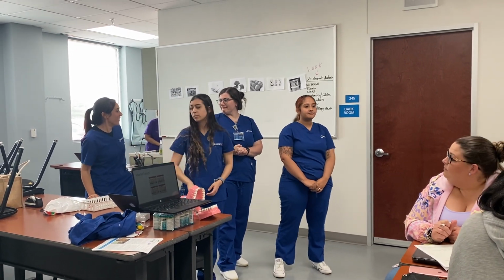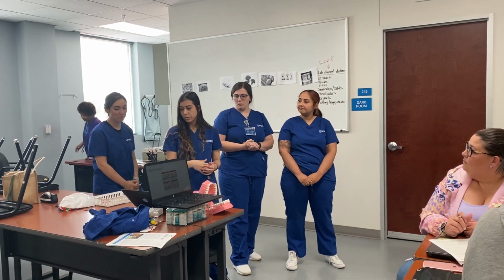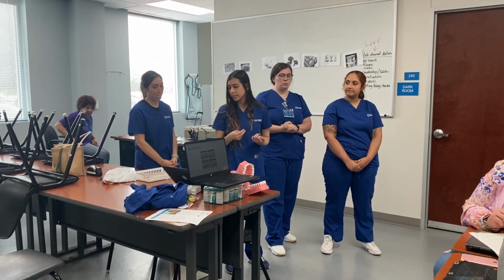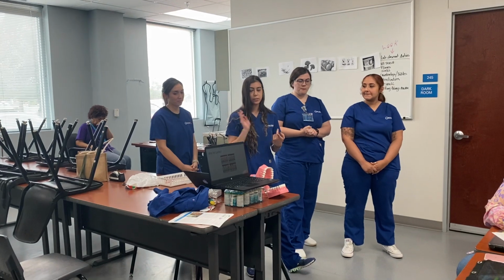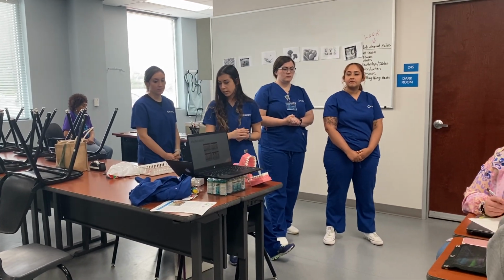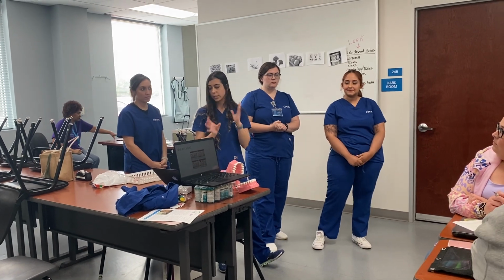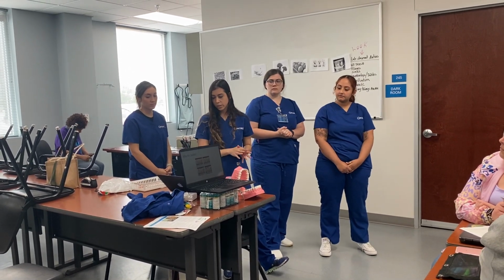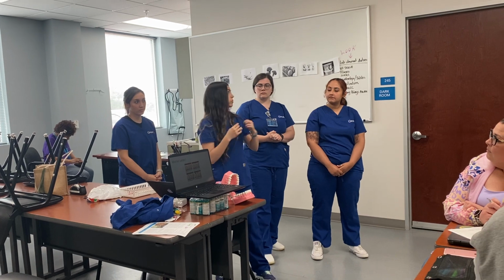Alrighty, so cavities are generally more common among children, but adults are also at risk. The types of cavities include coronal cavities, which are the most common type. They occur in both children and adults, and they are usually located on the biting surface from those pretzels.